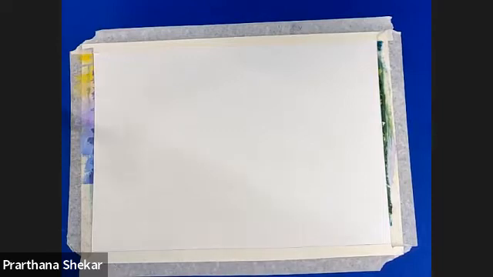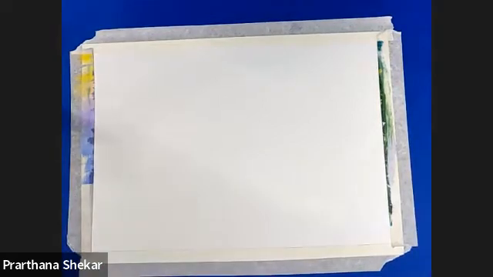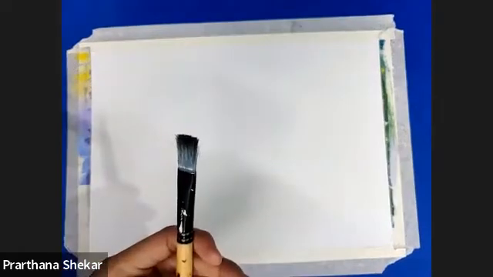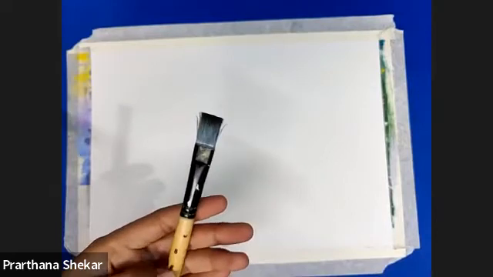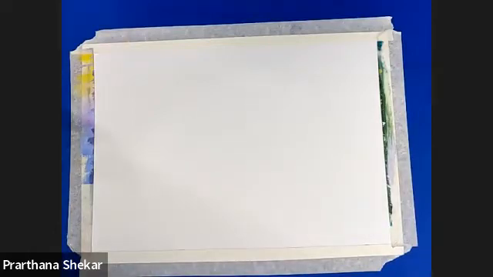Shall we start painting? Okay. You can take a flat size brush or a round brush. Flat size 8 I have taken. You can take 10 or more, but above 8. Okay.